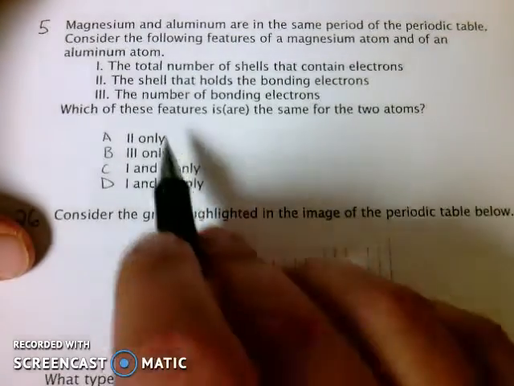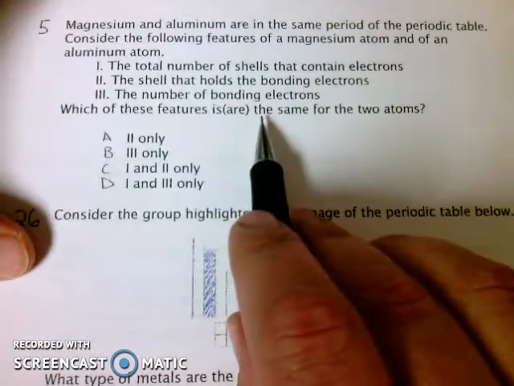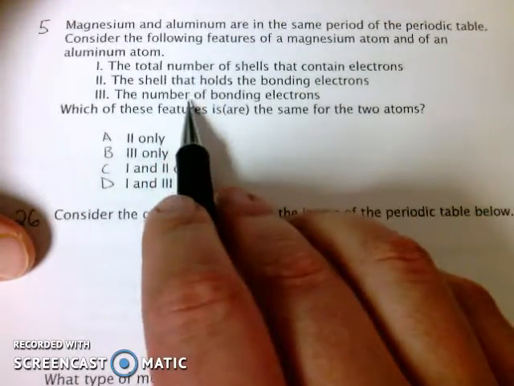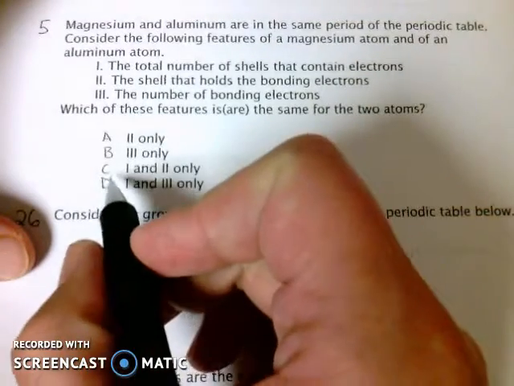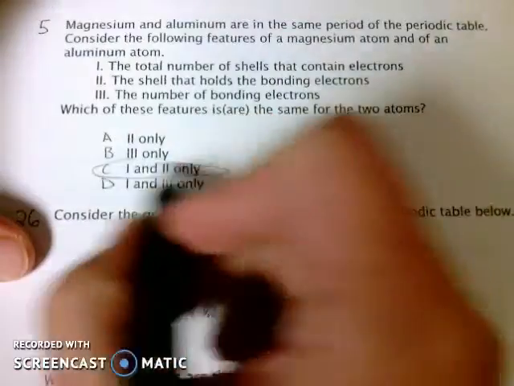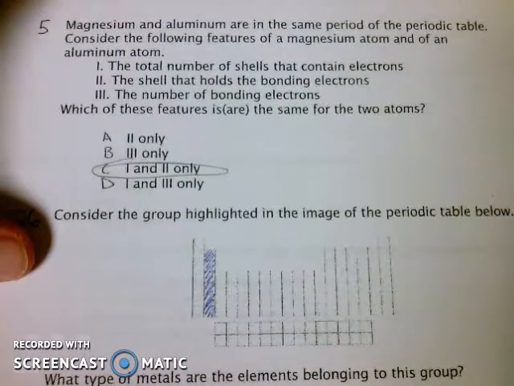So what is true? Which of these features is the same for the two atoms? Okay, 1 and 2 only, not 3. The first two are true. The number of bonding electrons is not, because they would have to be in the same vertical column.